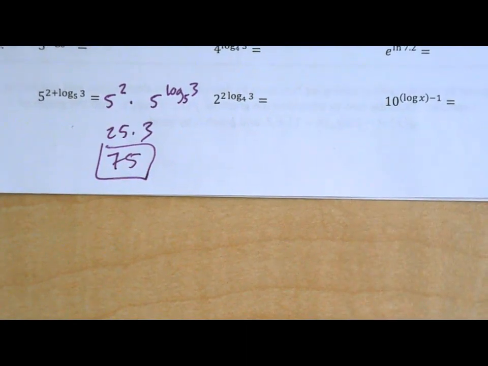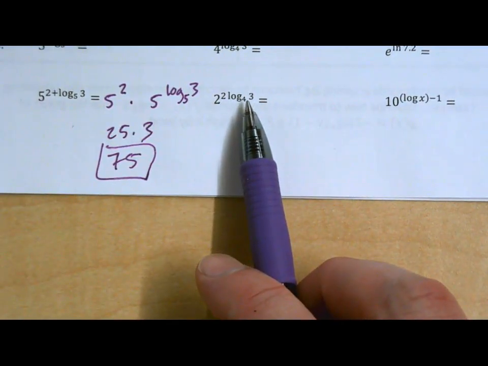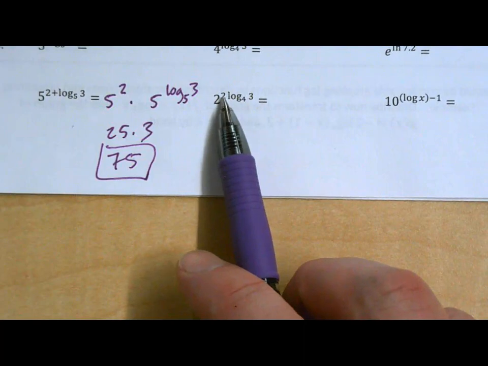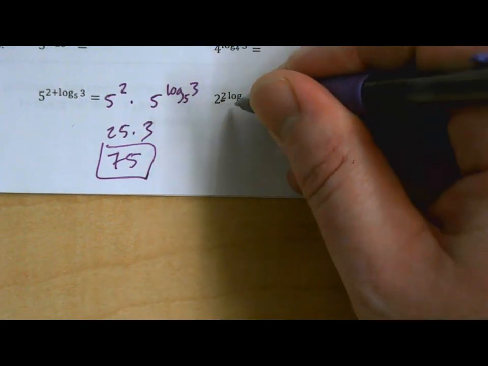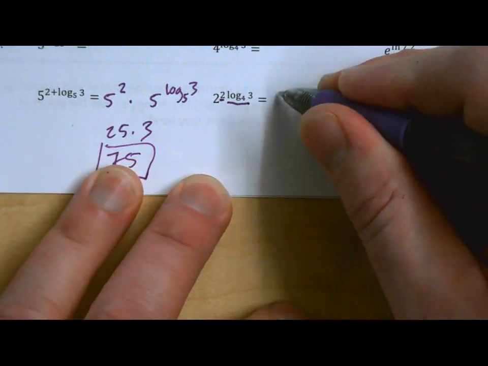For the second one, I really, really want to cancel this base of 2 and this base of 4, but they don't match. However, I've got a 2. I'm looking at this as a 2 being multiplied by a log base 4 of 3. In what situation do we multiply exponents? Yeah, when we've got a power to a power.